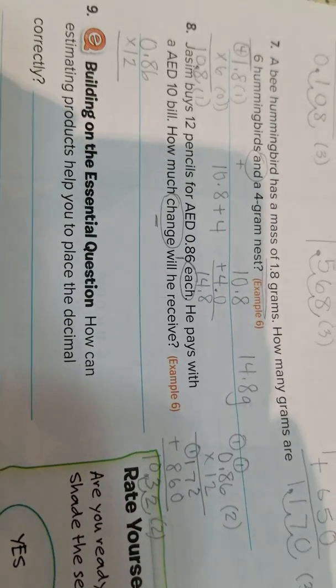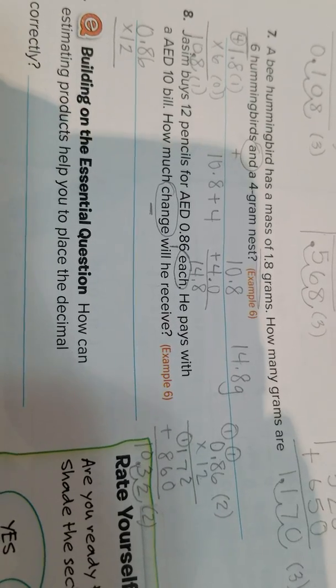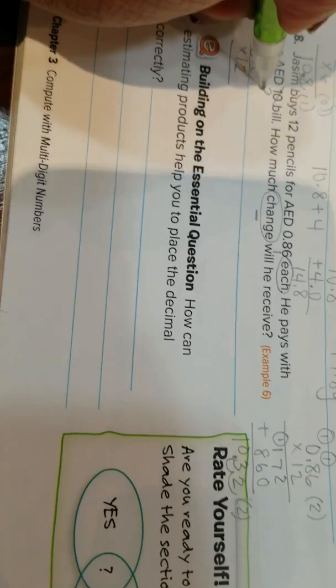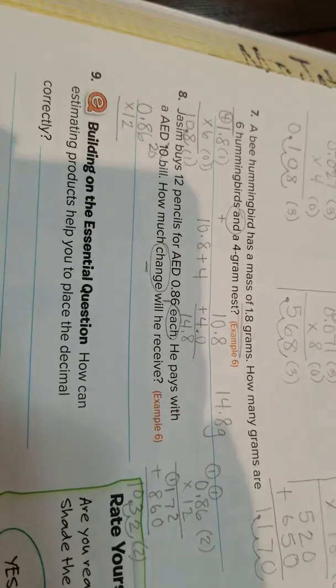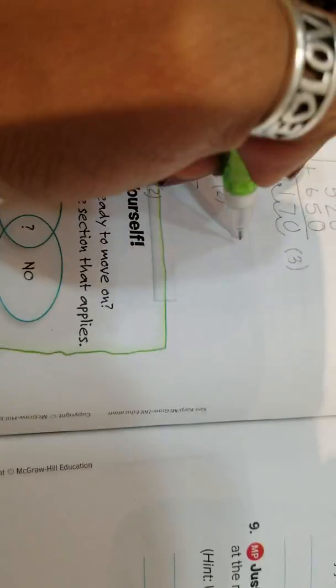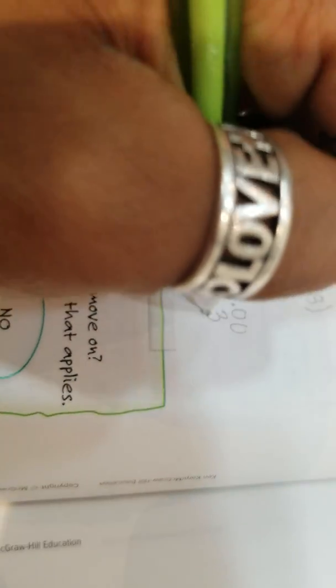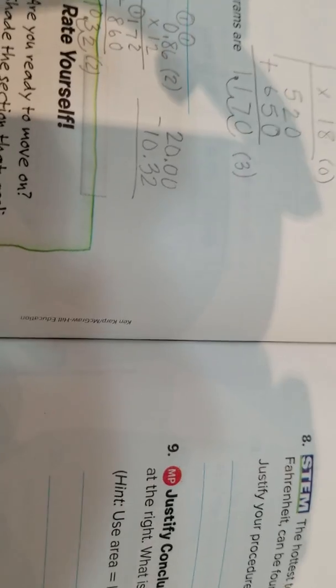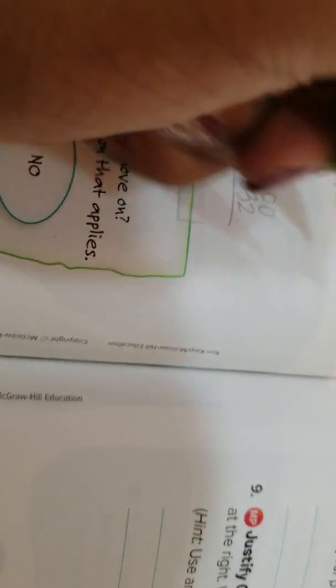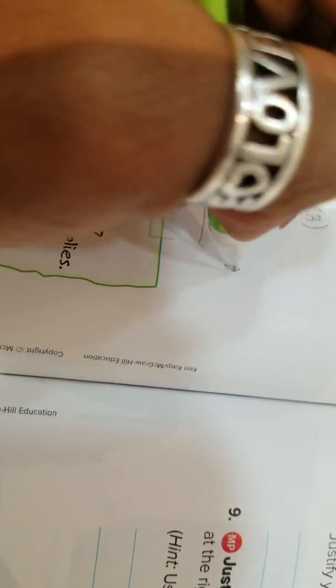Actually, he won't be able to receive change. He is short. So let's say that this problem said it was a 20 dirham bill. Okay. So then we would have 20 minus our 10.32. Remember, I talked to you all about changing the numbers by 1 so we can subtract without having to borrow. So this becomes 19.99.